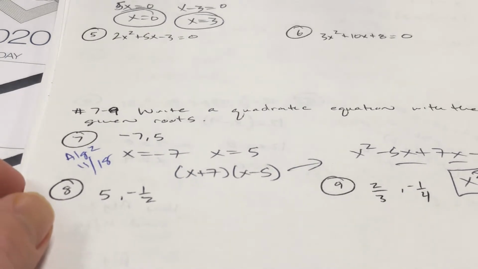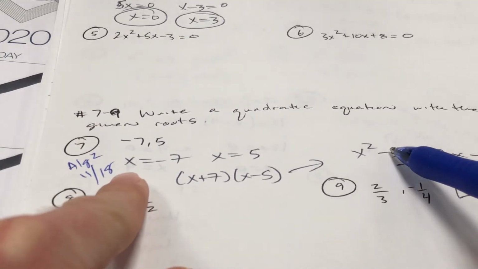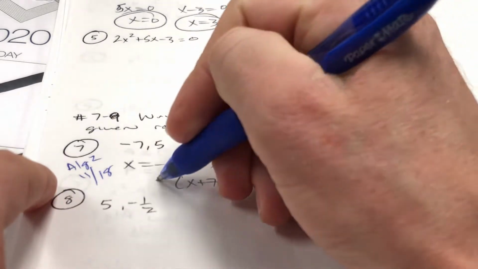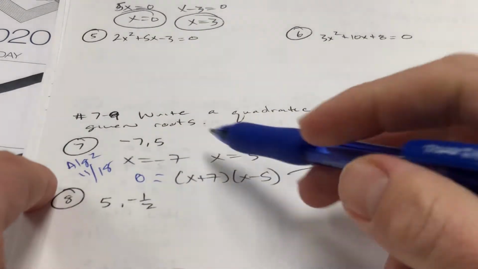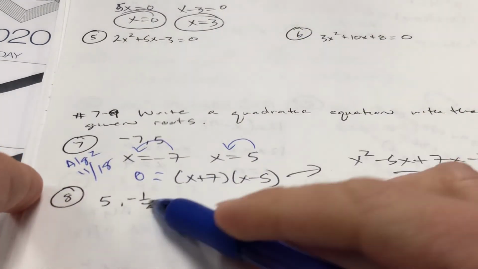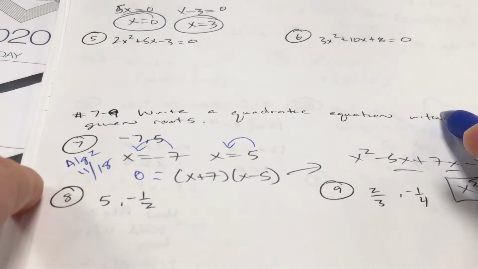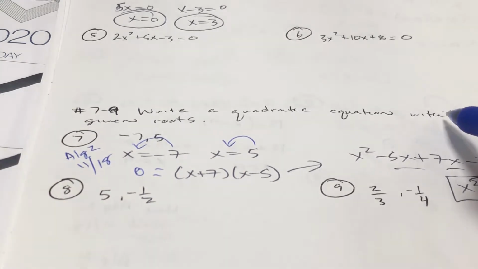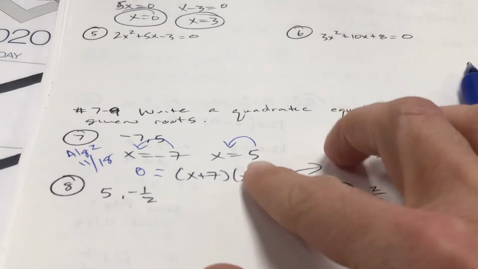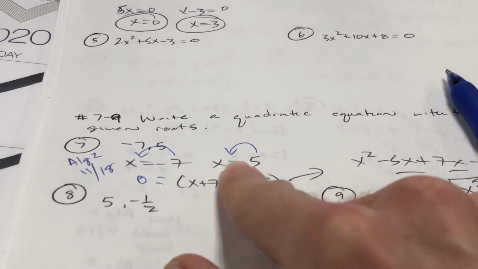Write a quadratic equation with the given roots. This time I'm telling you x is a -7 and x equals 5. That means that going backwards, if you move -7 over and the 5 over, x plus 7 would equal 0. X minus 5 would equal 0. All right. Just going backwards, if we did the cover-up method, we would get those two solutions.